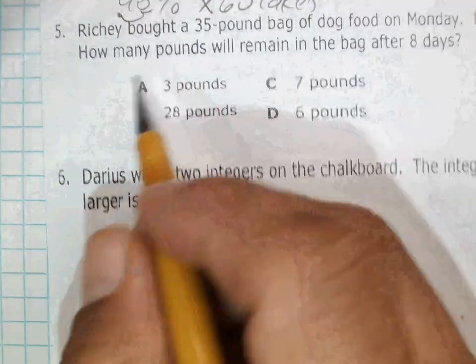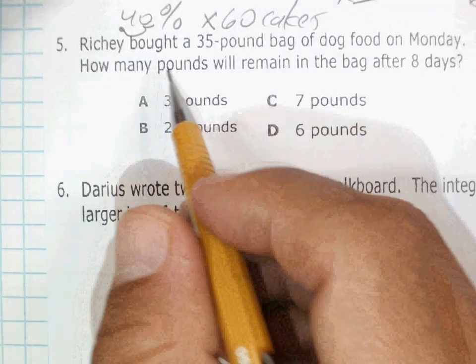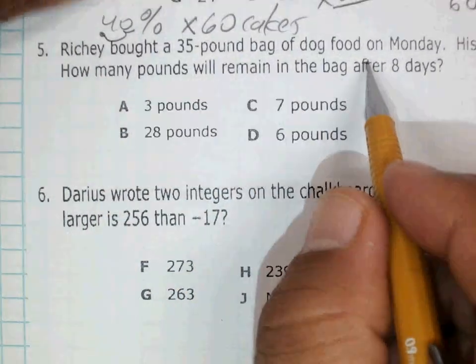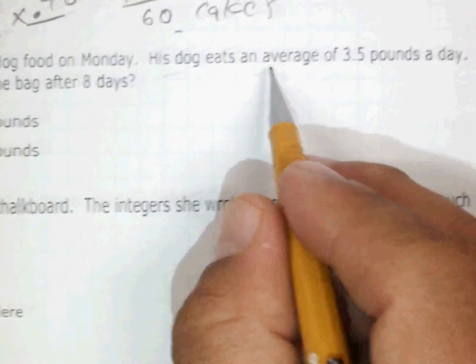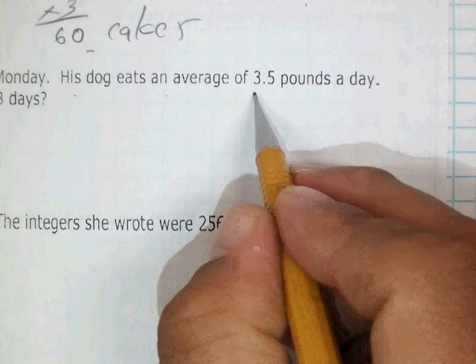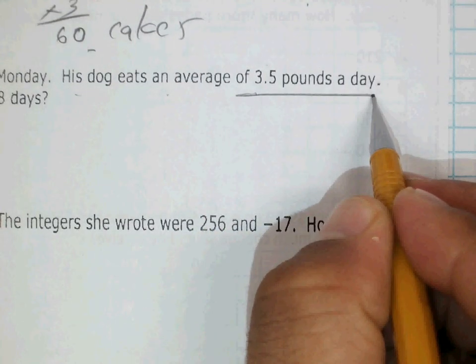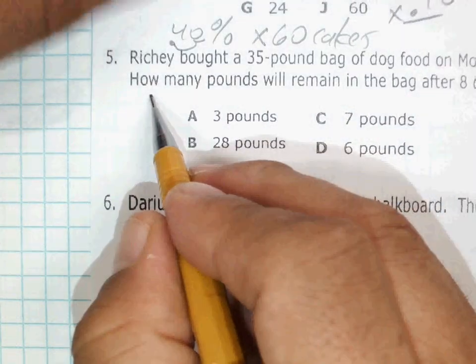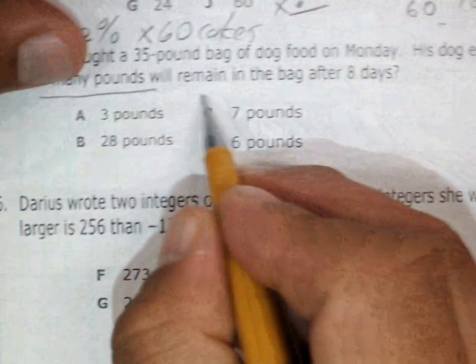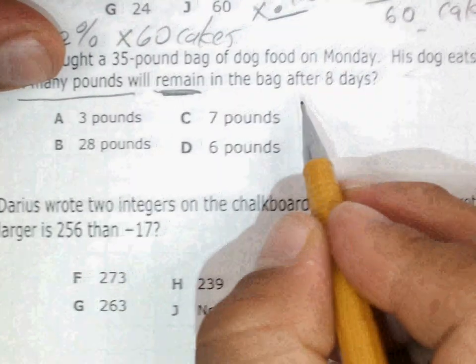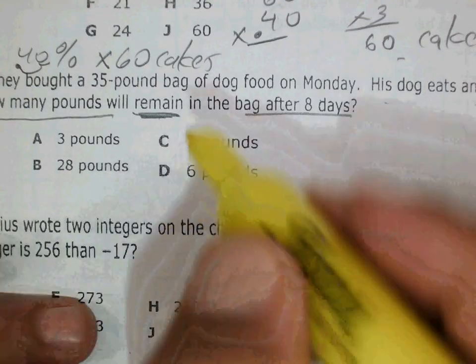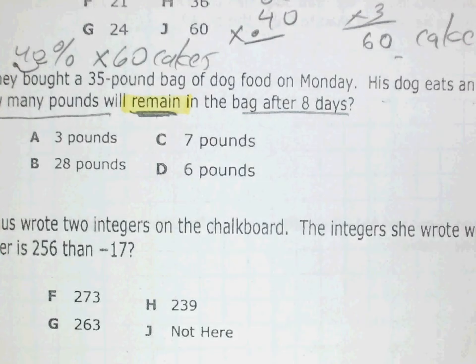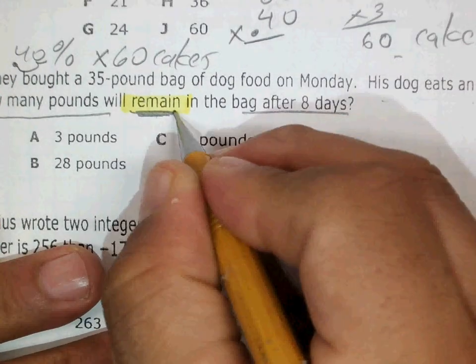Okay, number 5 there. Ricky bought a 35-pound bag of dog food on Monday. His dog eats an average of 3.5 pounds per day. How many pounds will remain in the bag after 8 days? Okay, so remain means subtract.